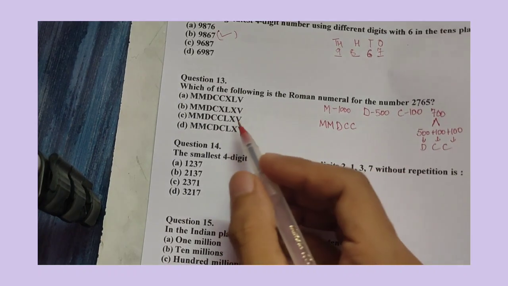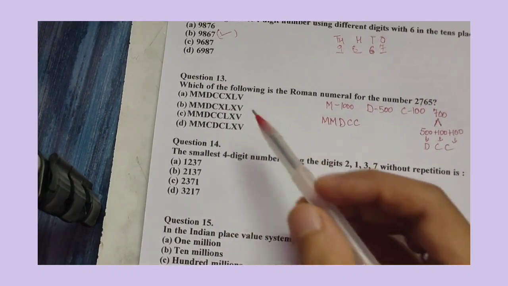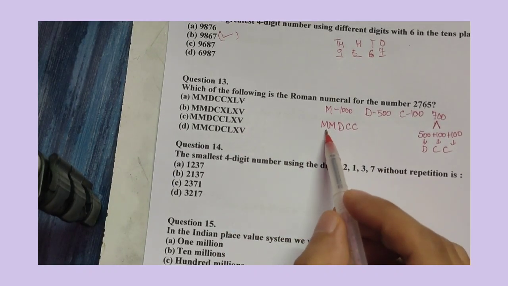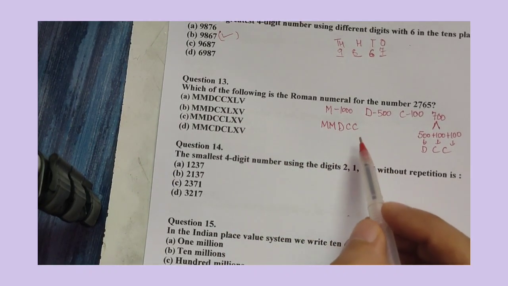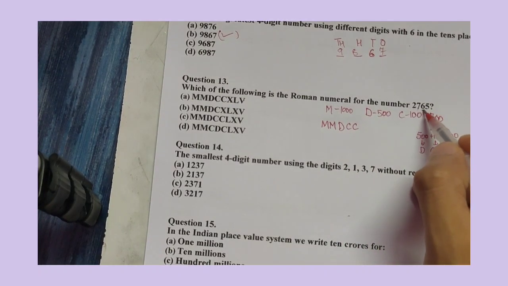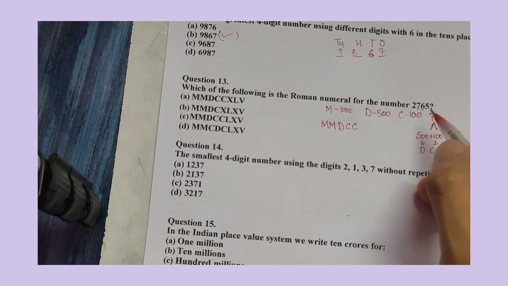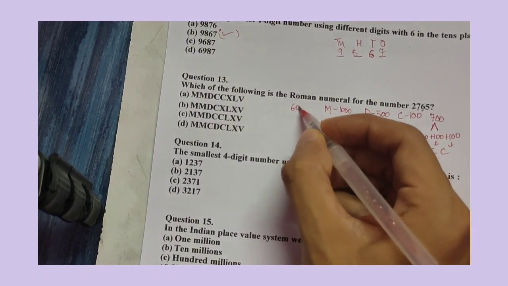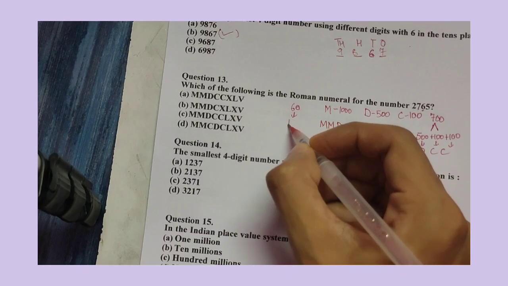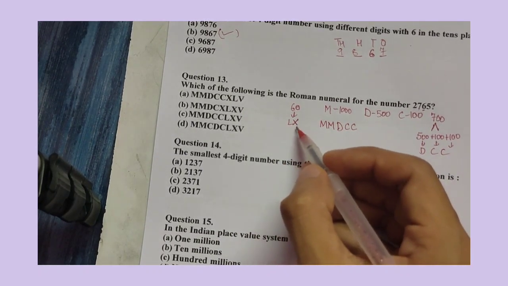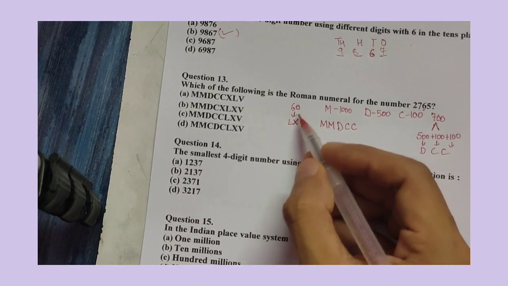Now moving into the options, we find that option A and option C have the same starting, MMDCC. Now what remains? We need 6 at the tens place. It represents 60, and 60 is denoted by L and X. L for 50 and X for 10. So 50 plus 10 is 60.